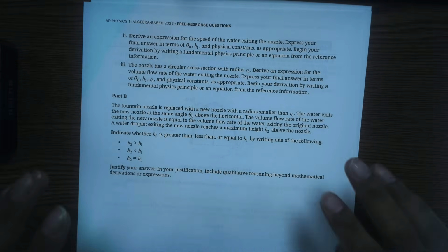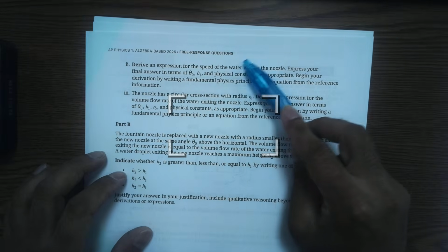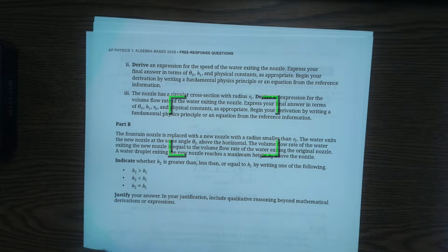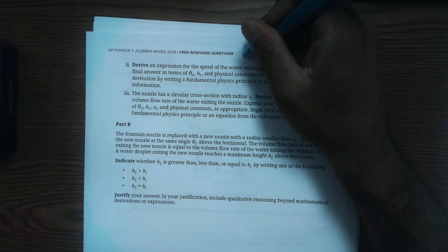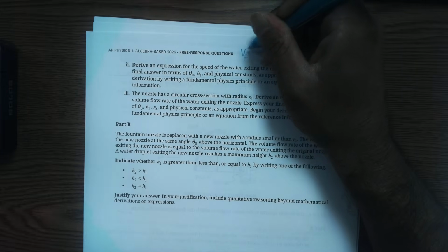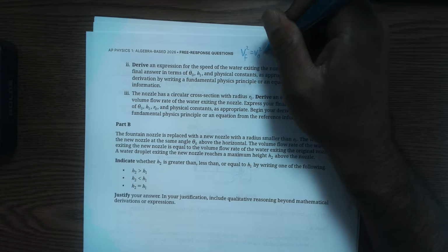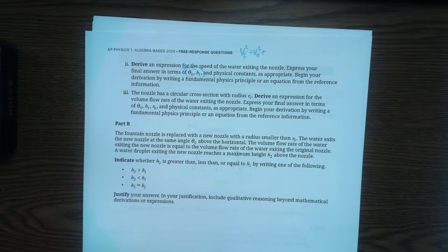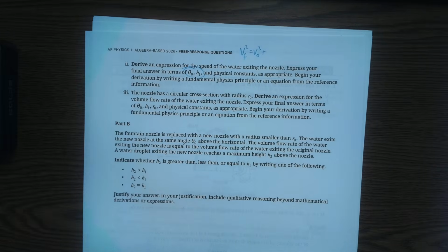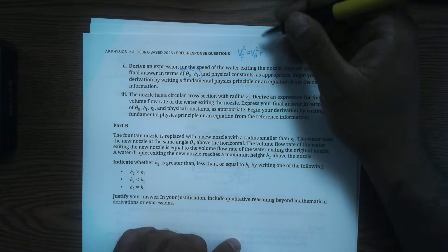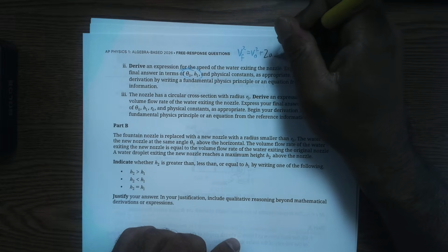That's pretty easy. Second part, we have to derive an expression for the speed of the water after exiting the nozzle. For this one, I think I'm going to actually use kinematics because I think that'll be easier in terms of just thinking about height and angle. What we do know is that this water does go up to a height of h1. So I'm going to say Vf squared equals V naught squared plus 2a delta x.